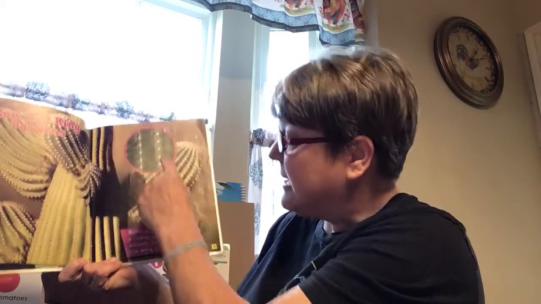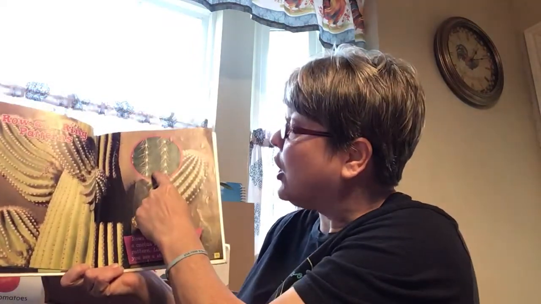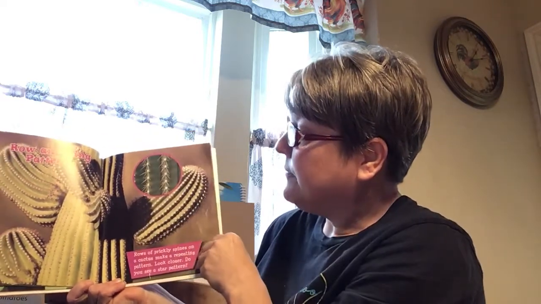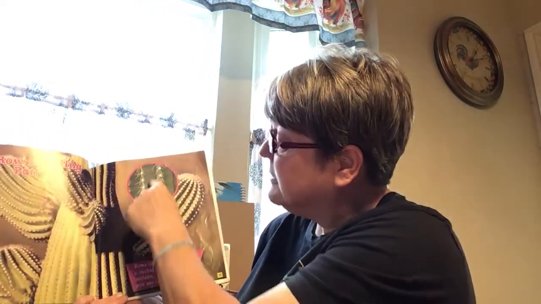Rows and ring patterns. Rows of prickly spines on a cactus make a repeating pattern. Look very closely. Do you see a star pattern? Rows of stars.